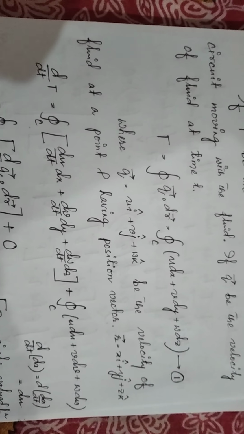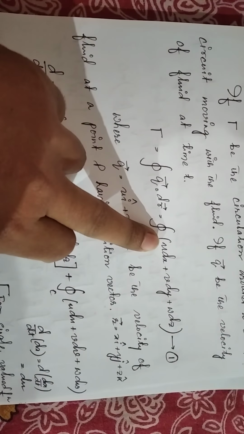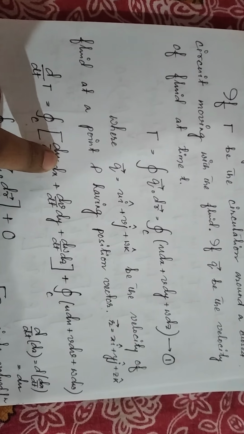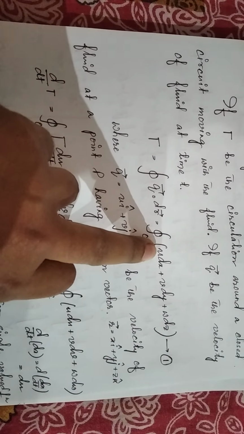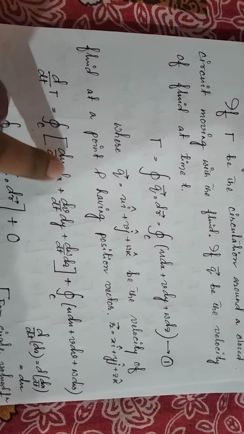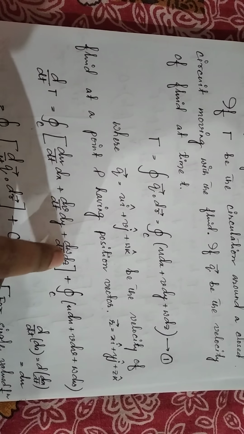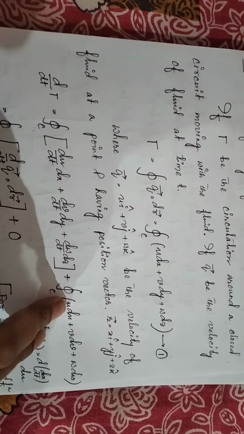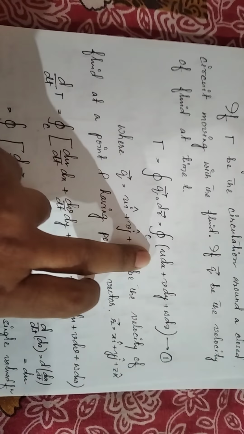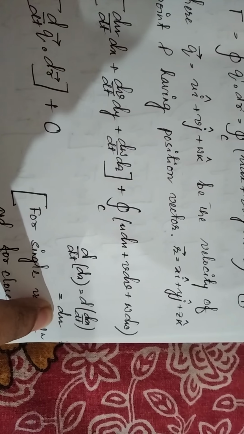So if you differentiate first, that is, if you differentiate u, then you get the total rate of change of u as du/dt into dx plus dv/dt into dy plus dw/dt into dz, plus the second part, u into d/dt of dx. Now d/dt of dx, after differentiation, is du.